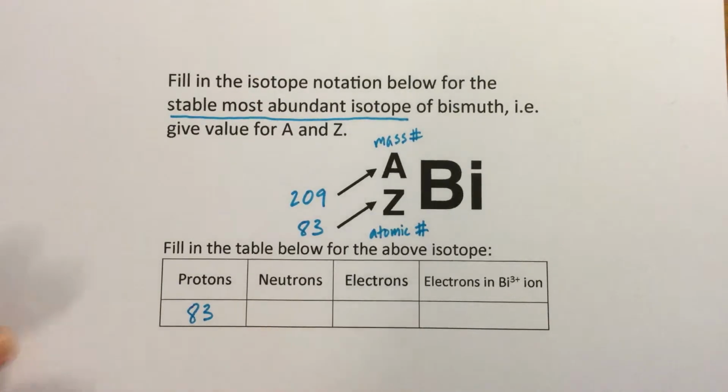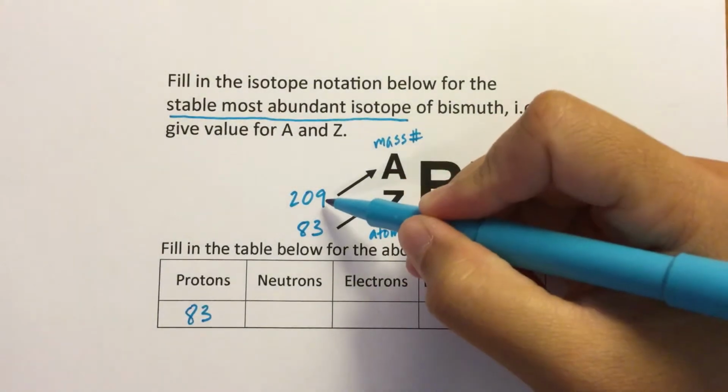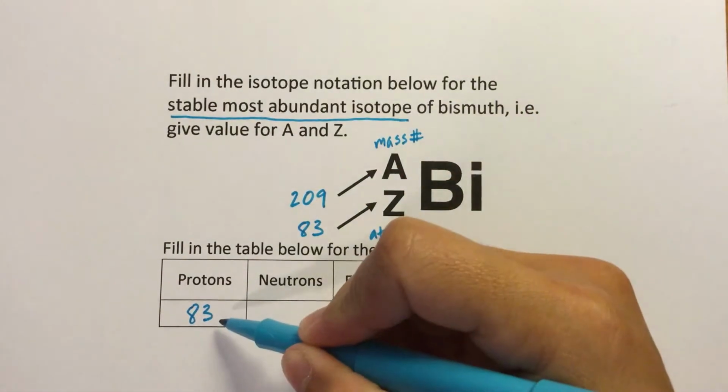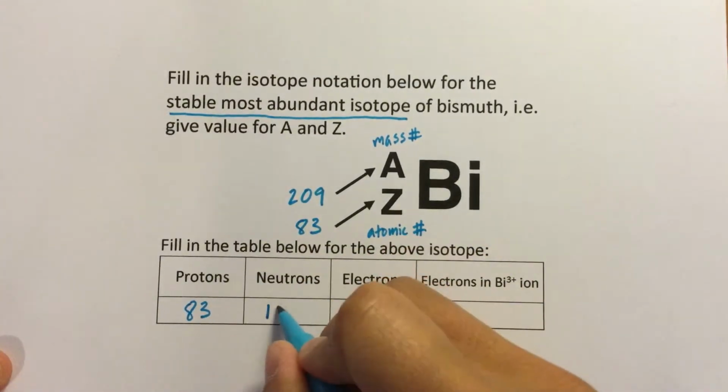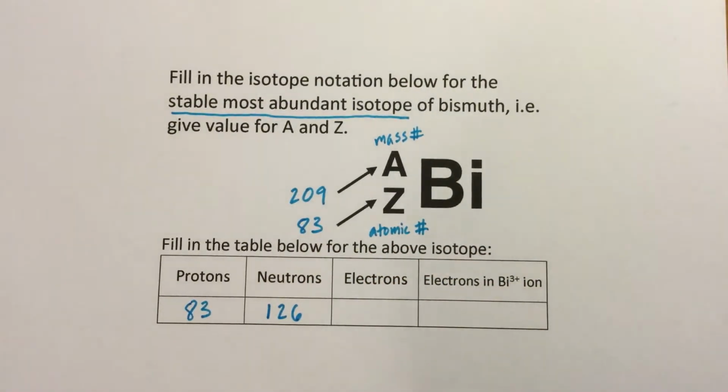For the number of neutrons, you'll use the mass number, because the mass number tells you the number of protons plus the number of neutrons. So you just have to do a little simple subtraction. This has the protons and neutrons together. Here you have just the protons. So subtract those, and you should get 126. So we get 126 neutrons.